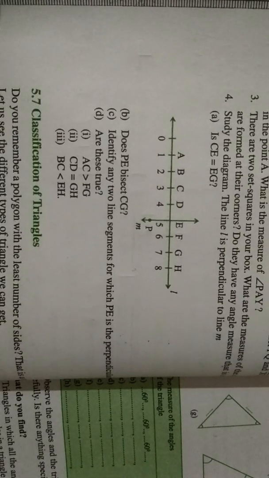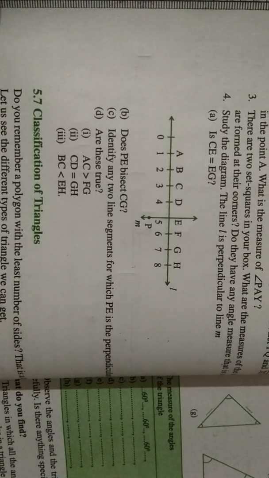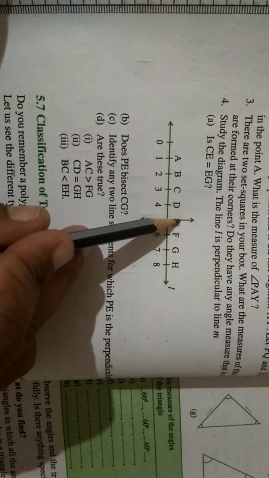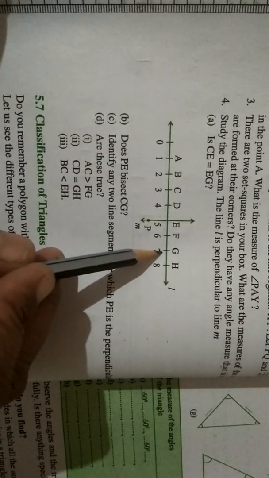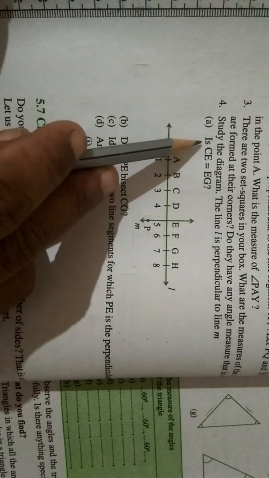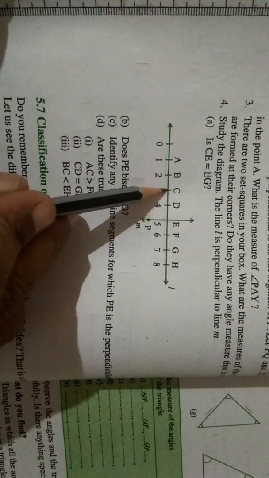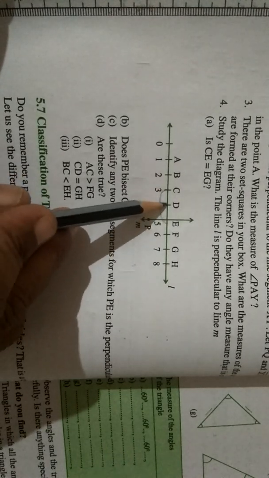Now question number 4. Now children, study the diagram. The line L is perpendicular to line M. Is CE equal to EG?